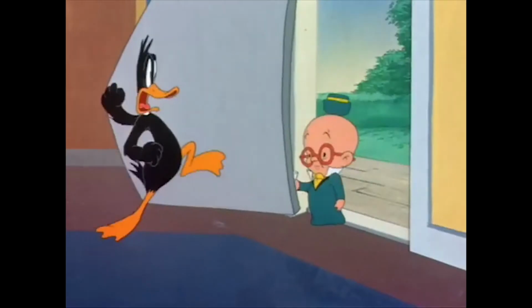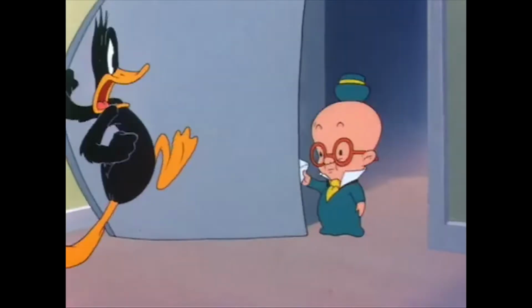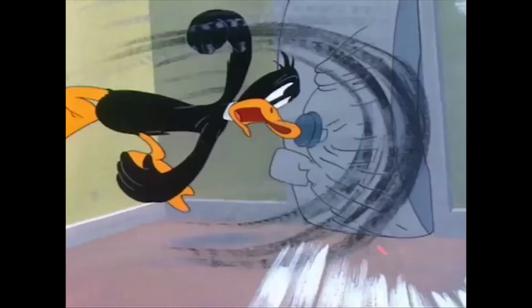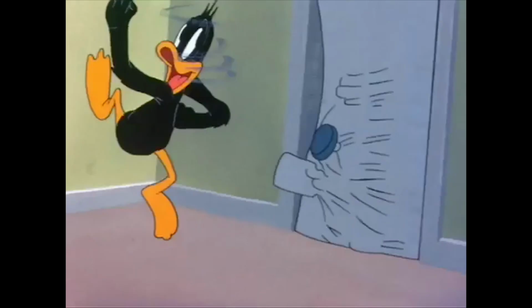It's the same thing when Daffy slams the door in the draft board man's face. Daffy changes his position and gesture very fast, and the distortion of his hand and the door reveal his strong force. Audiences can tell how much Daffy hates the man from the draft board.